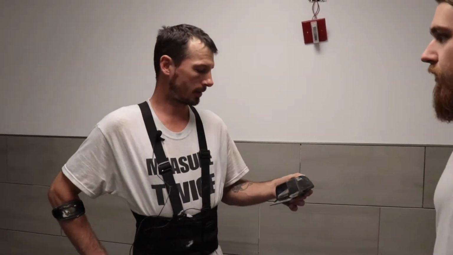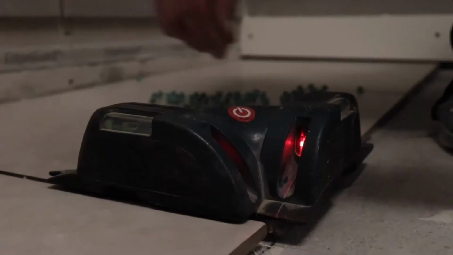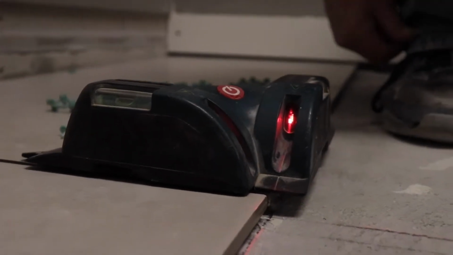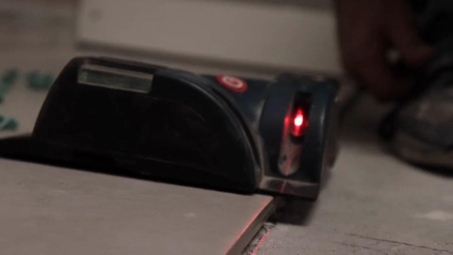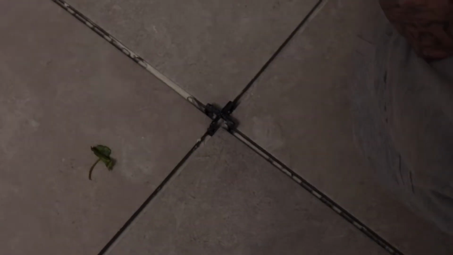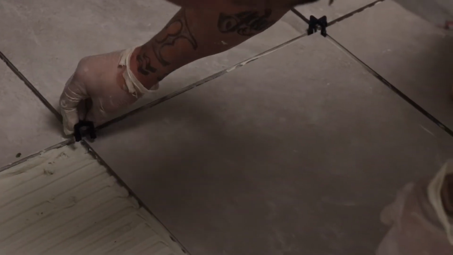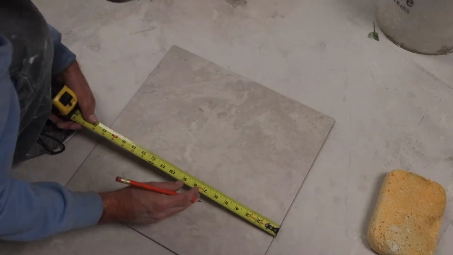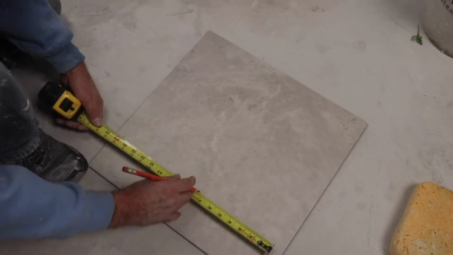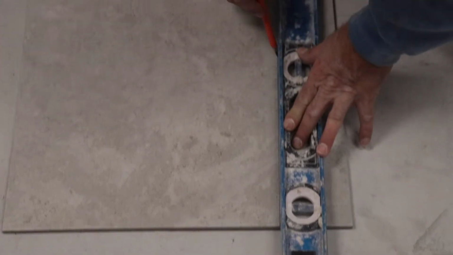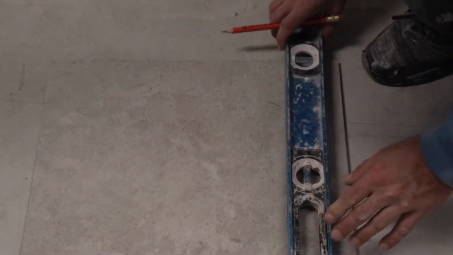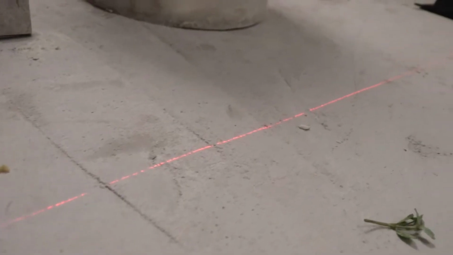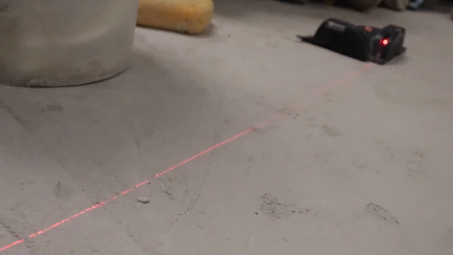This little laser contraption actually shoots a square line. So what I do is on our longest run, these tiles are 17 3/4 inches wide, plus a 1/4 inch grout joint puts you at 18. So from that wall, we measure out roughly 36 inches, 2 tiles off. That way we can get a nice solid line.